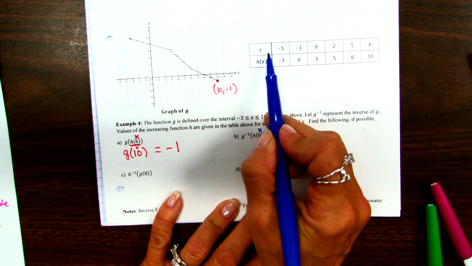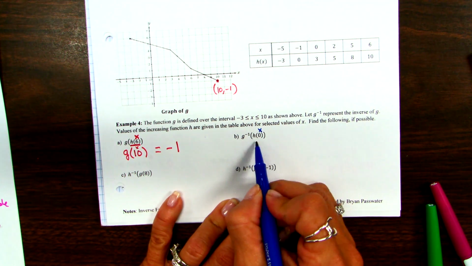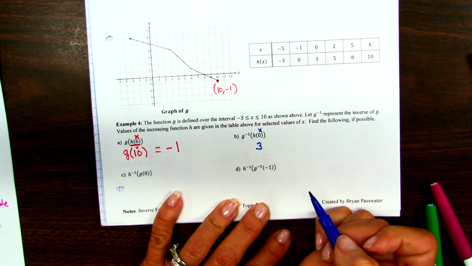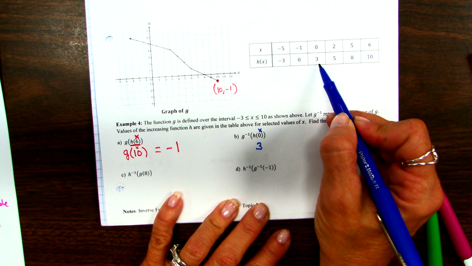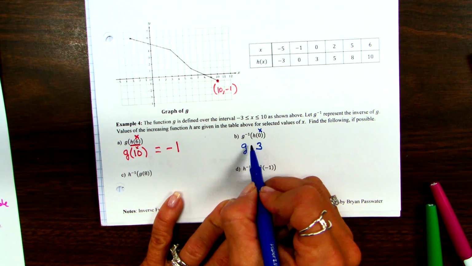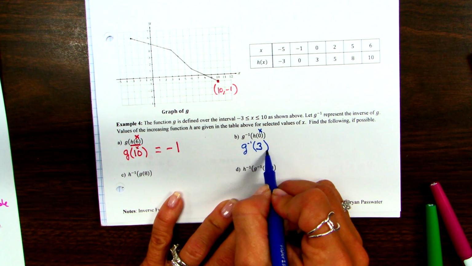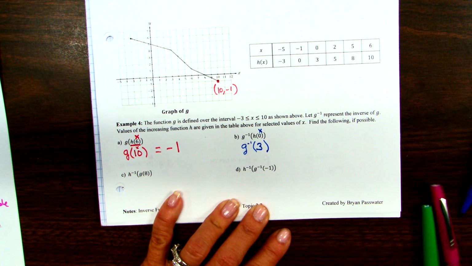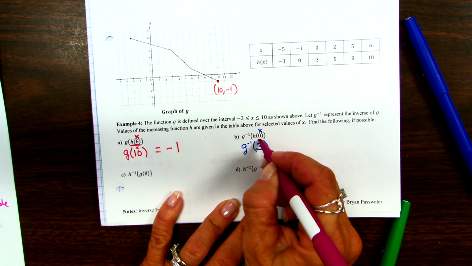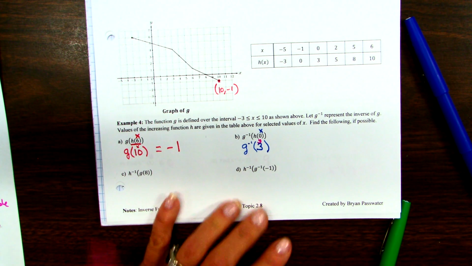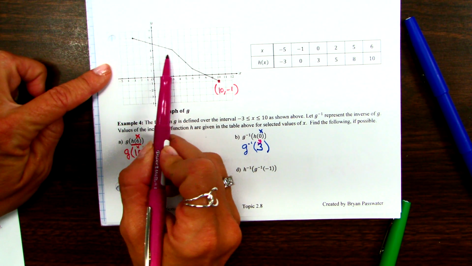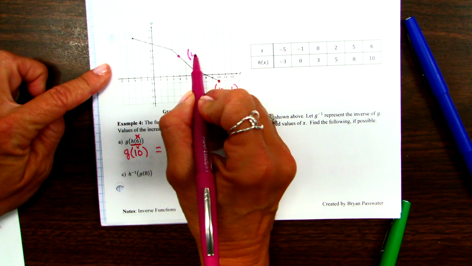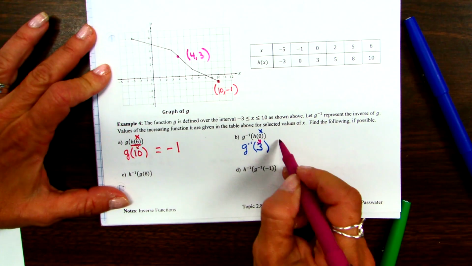So in my h function, x is 0 when y is 3. Okay? 0, 3. Now, I see that -1. I know that this is y. So go to the G graph. Y is 3 when x is 4.